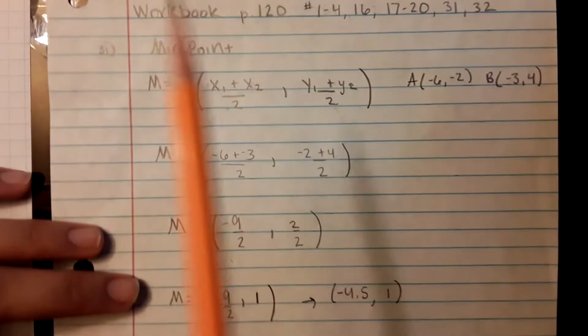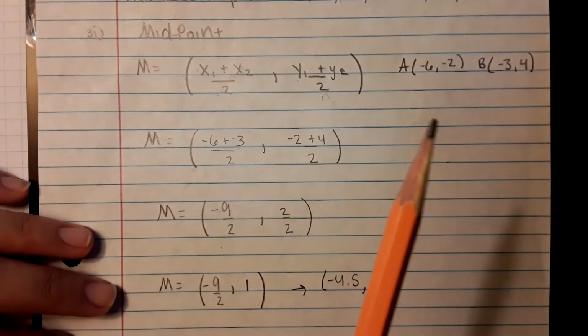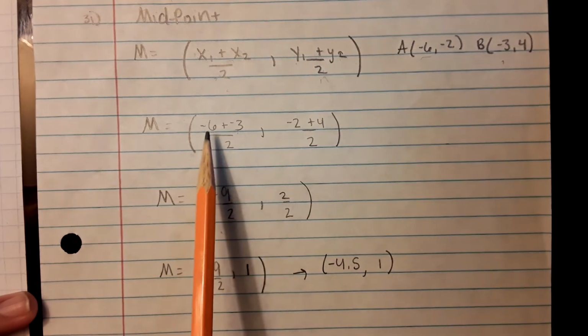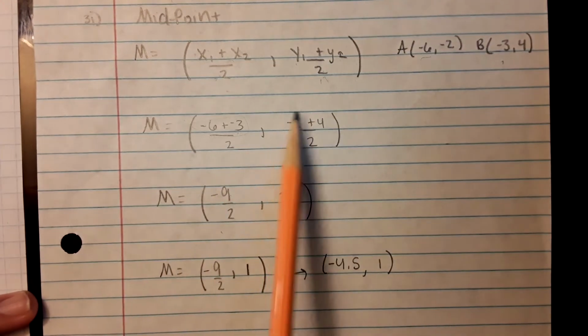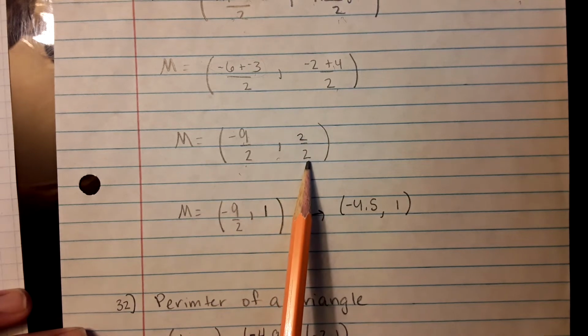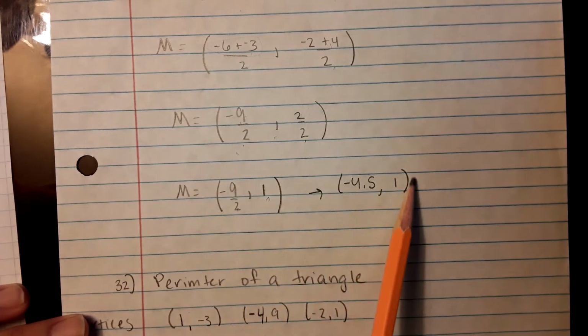Okay. So now to find the center, we will do the midpoint formula. Write the formula down so you have it memorized. It's used a lot in this chapter. Again, here are our points. So add your x's together, divide by 2. Add your y's together, divide by 2. -9/2, comma, 2/2. -9/2, comma, 1.